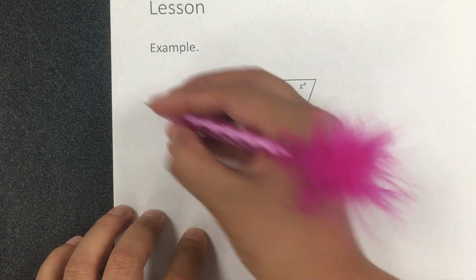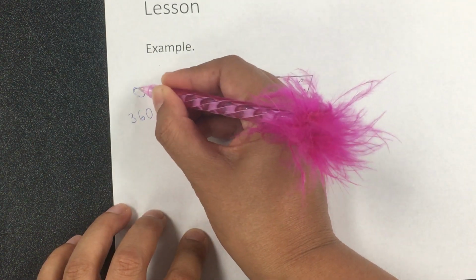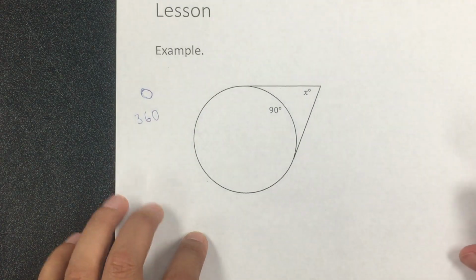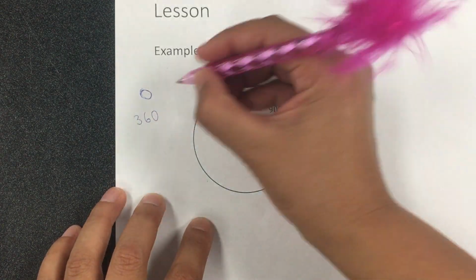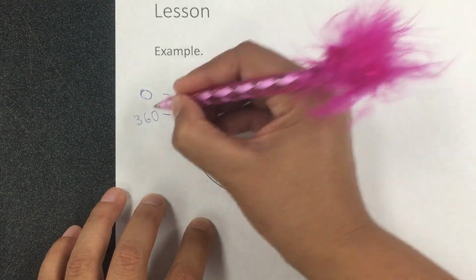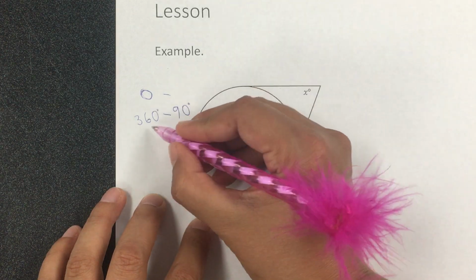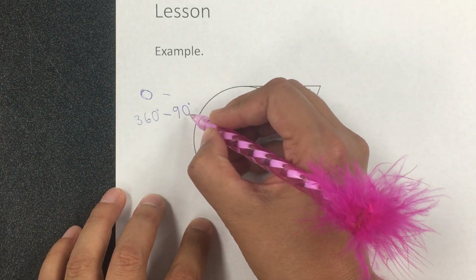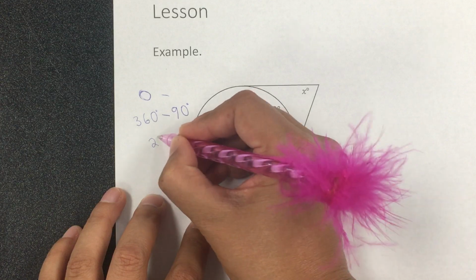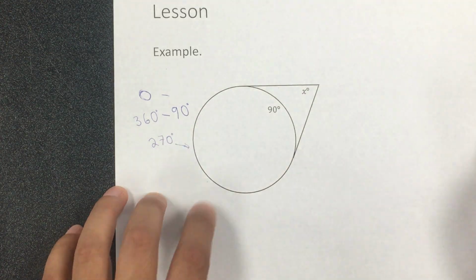360 degrees. So if the degrees of a circle is 360, I can just subtract the 90 degrees, and that's going to give me this other arc. Okay, so 360 minus 90 is equal to 270 degrees. So that's the value of this arc.